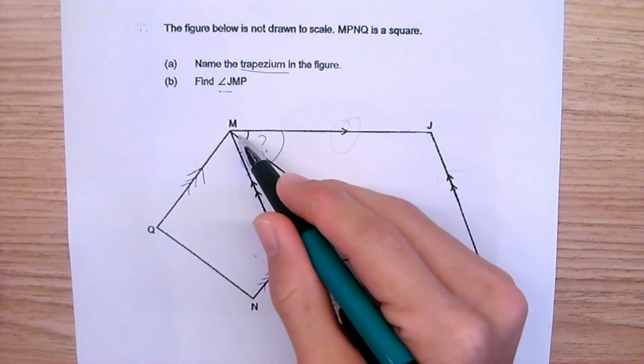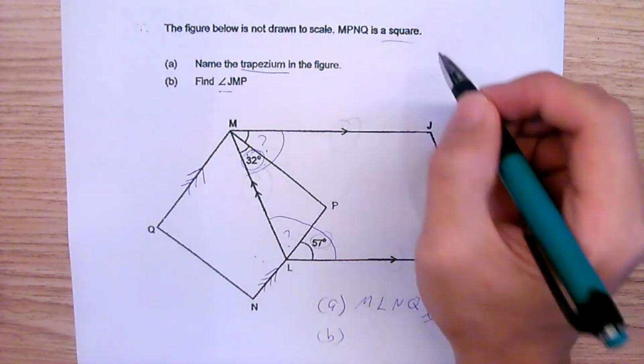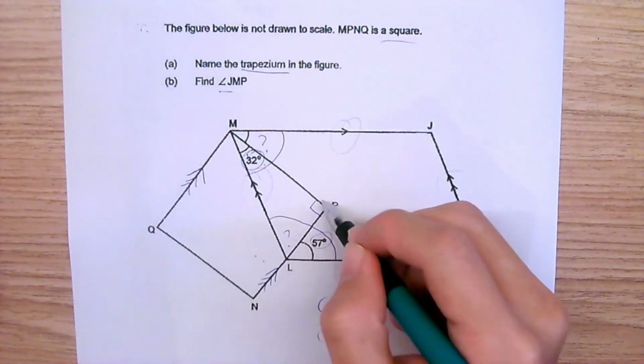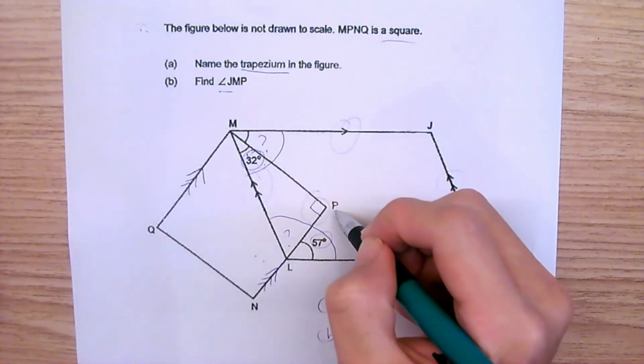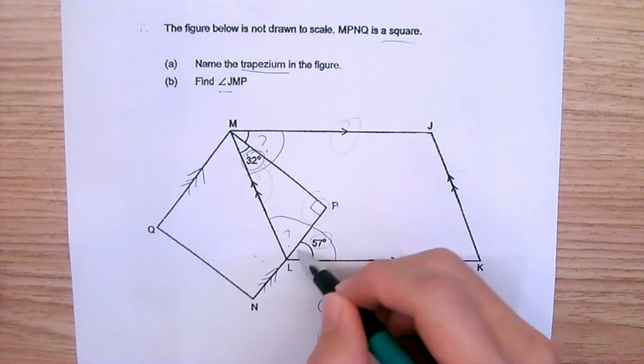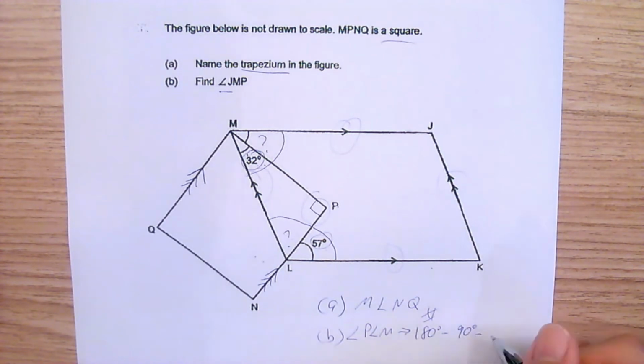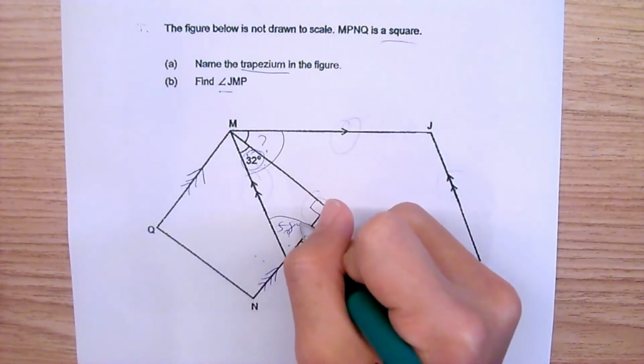In order to find this one, do you know that this is a square, right? As they mentioned, so this will be 90 degrees. How do we find this one? Take 180 minus 90 minus 32. So the first step, find angle PLM. Angle PLM will be 180 minus 90 minus 32, and this will give me 58. So this one will be 58 degrees.